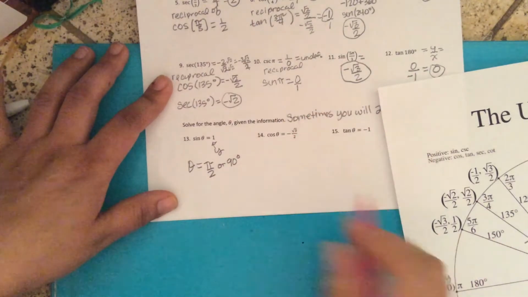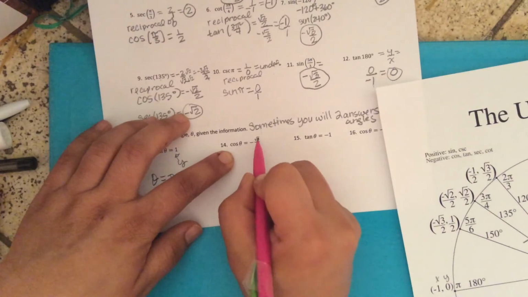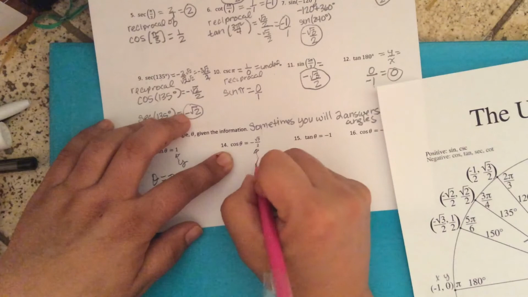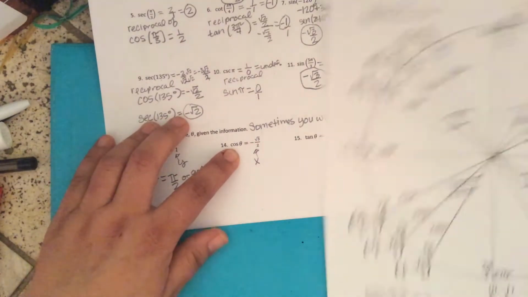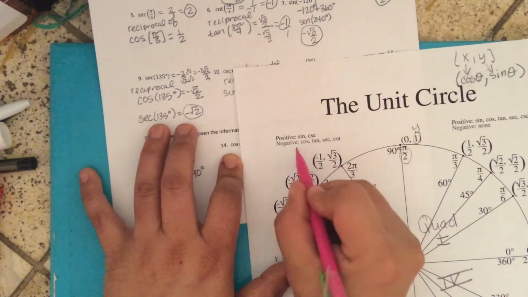There, you're done. The cosine of theta is equal to negative square root of 3 over 2. So this is your x value. Okay, so where is the cosine negative? Well, look. The cosine is negative in this quadrant, so there's going to be an answer here.